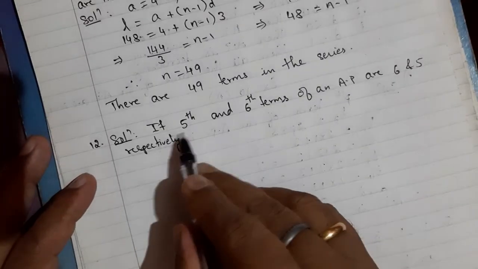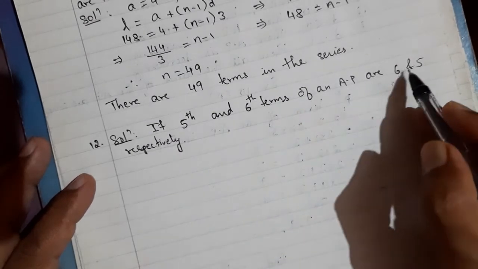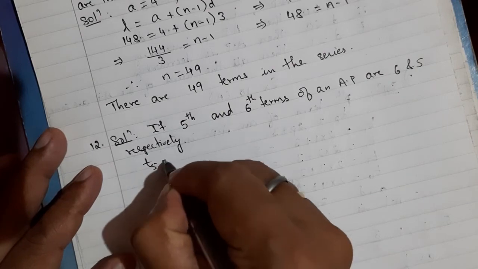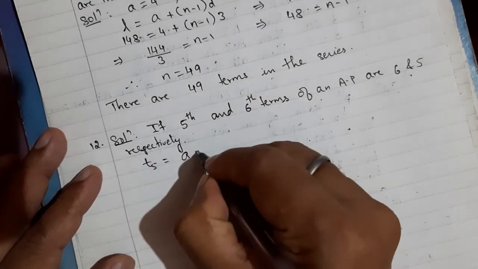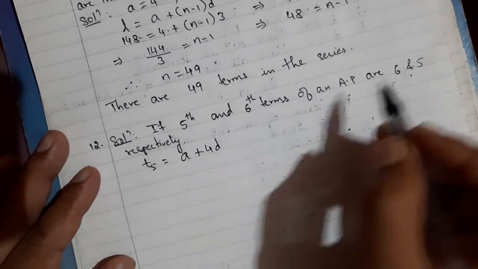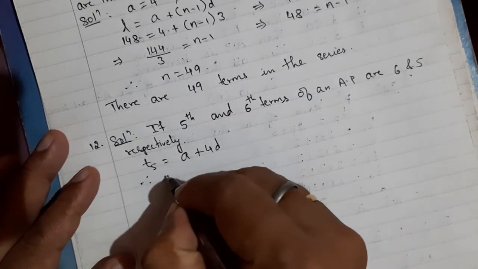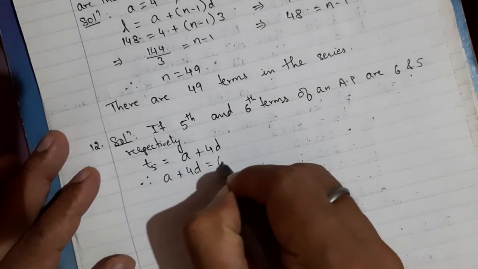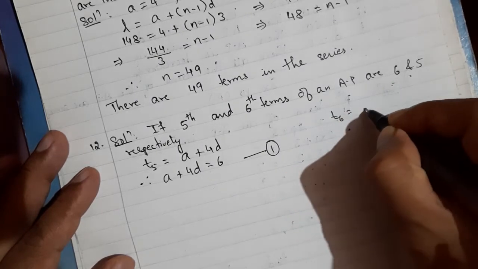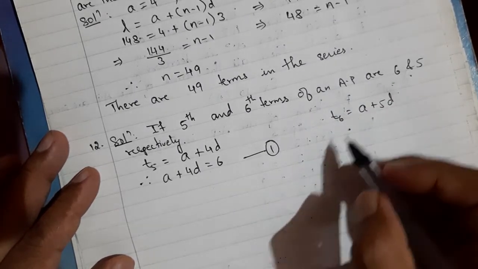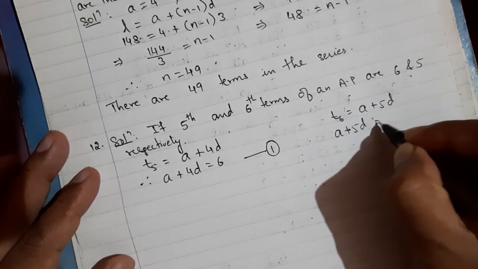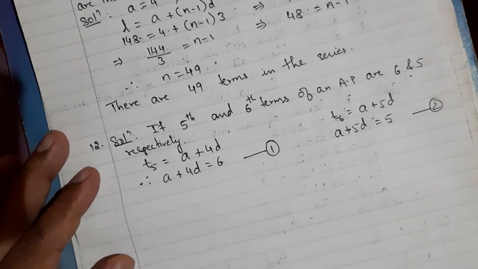Question number 12. If the fifth and the sixth terms of an AP are 6 and 5 respectively, the fifth term, that is T5, equals A plus 4d. Since the fifth term is 6, A plus 4d equals 6. This is my equation number 1. The sixth term is A plus 5d, and they have given us 5, so A plus 5d equals 5. This is equation number 2.